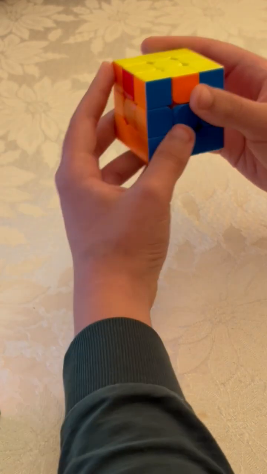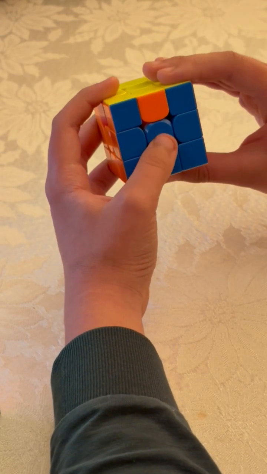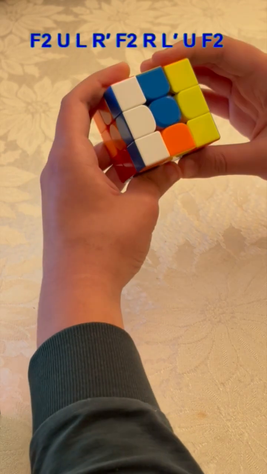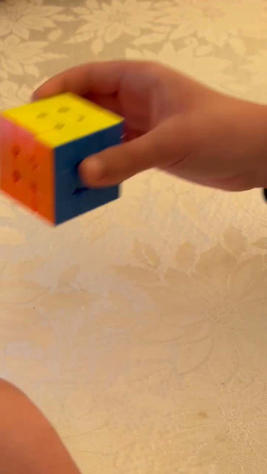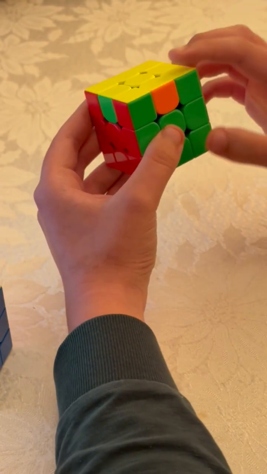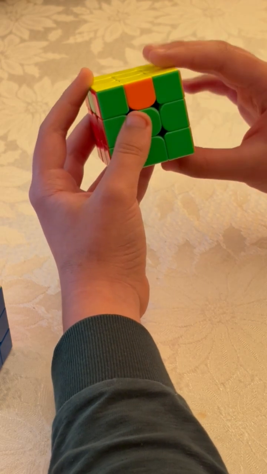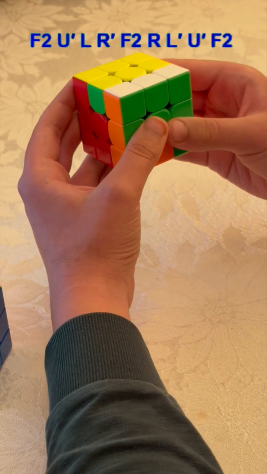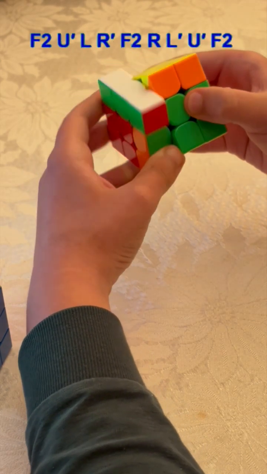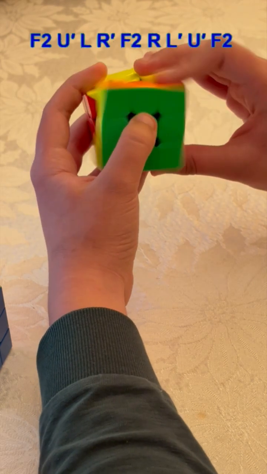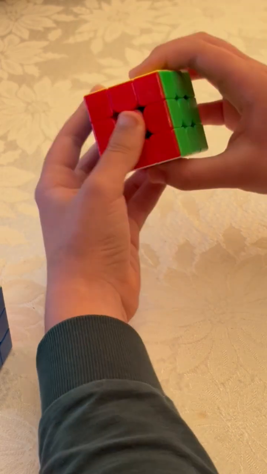If it needs to move in a clockwise direction, do this algorithm: F2, U, L, R prime, F2, R, L prime, U, F2, and you're done. If the front edge piece needs to move in an anti-clockwise direction, do this algorithm: F2, U prime, L, R prime, F2, R, L prime, U prime, F2, and you're done. Congratulations, you have solved your cube.